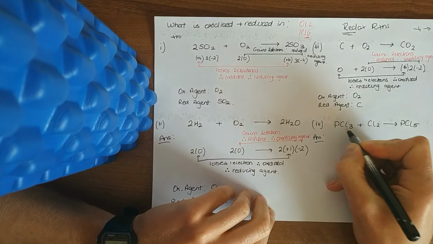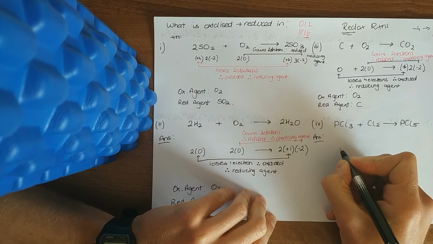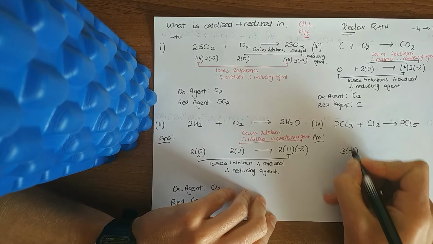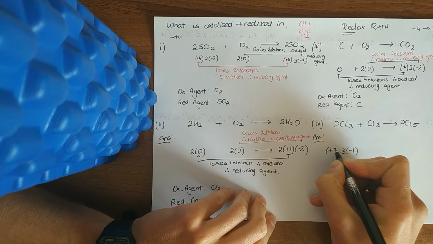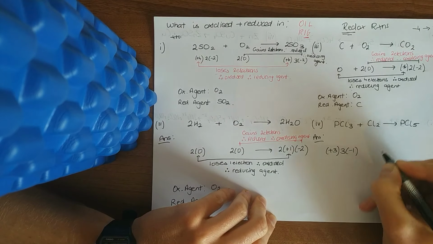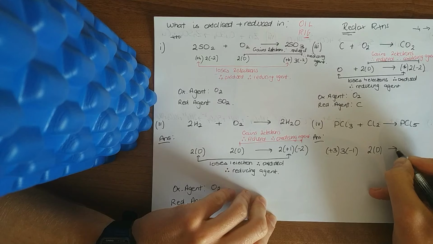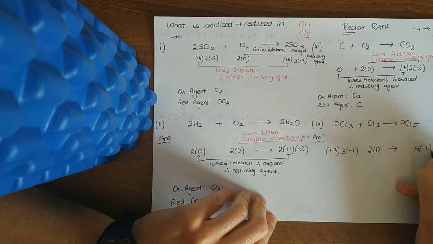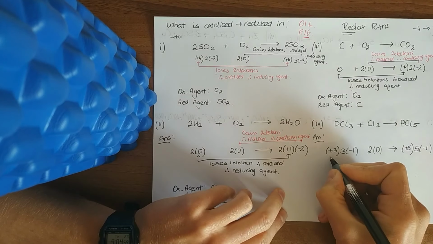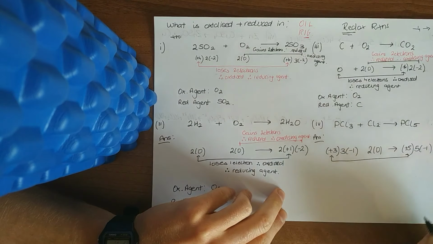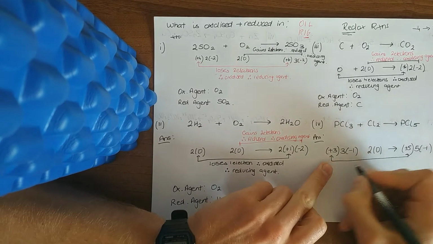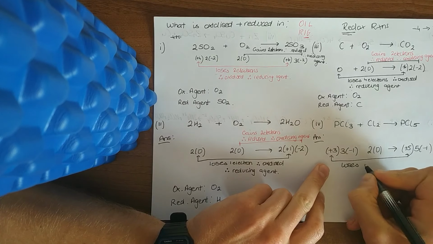This one, PCl3 compound, you can fill in your chlorine, 3 times -1. So your phosphorus there must be +3. There, no charge, 2 times 0. PCl5, 5 times -1. Phosphorus +5. Matching them up. Phosphorus goes +3 to +5. How's it done that? Loses 2 electrons.